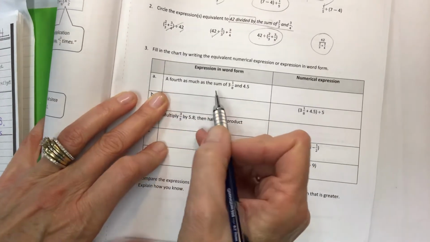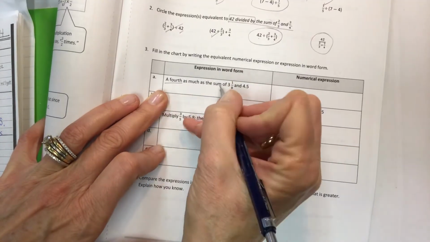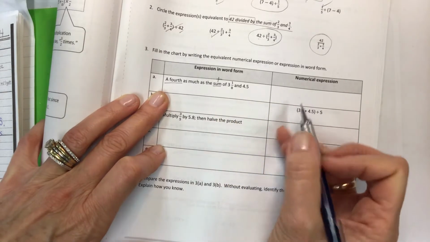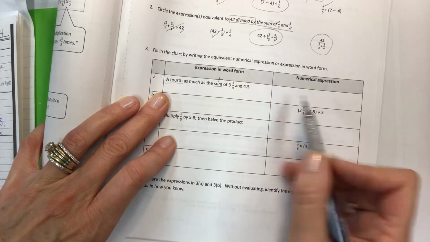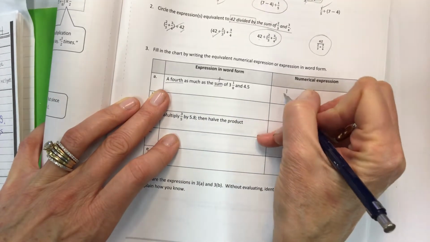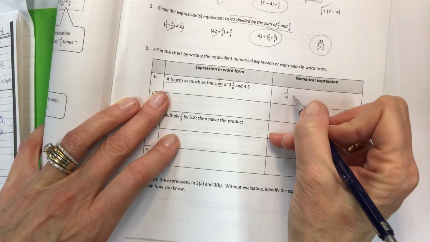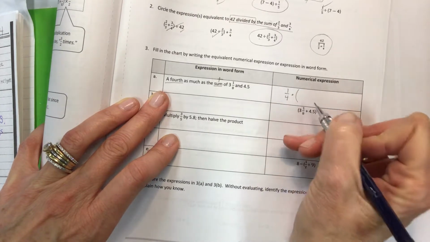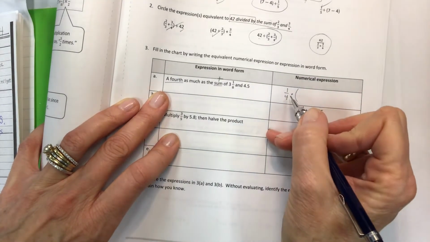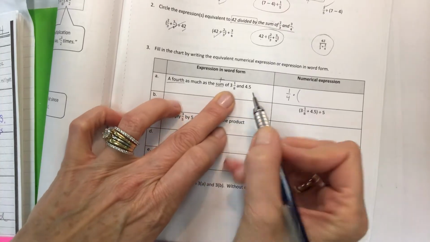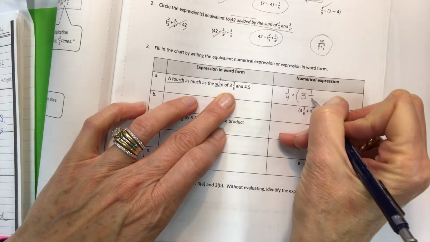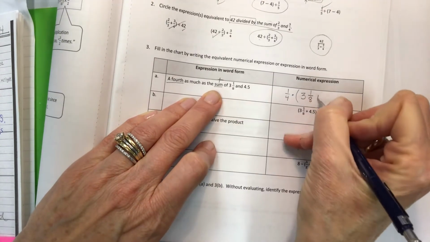So I have a fourth as much as the sum of 3 1/8 and 4 5/10. So the numerical expression is what you're going to put with just numbers. A fourth as much as the sum. It's a fourth as much, so it's going to be 1/4 of. Now you can write it next to your parentheses. You can put a dot next to it, or you can leave it blank, or you can put a little X there. That would work either way. But the sum of 3 1/8 and 4.5, all you have to do is write what needs to be added here.